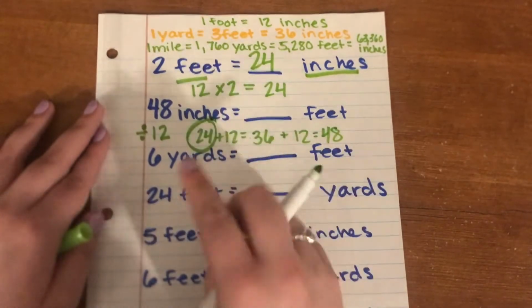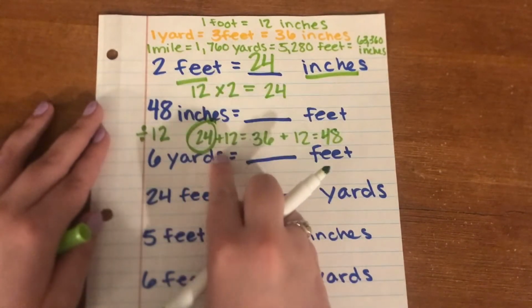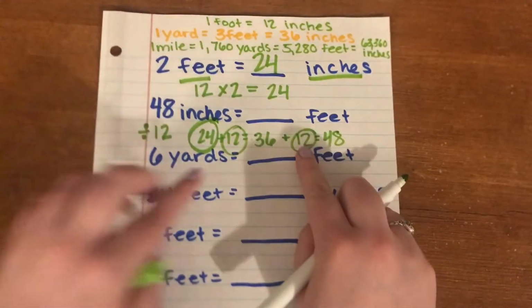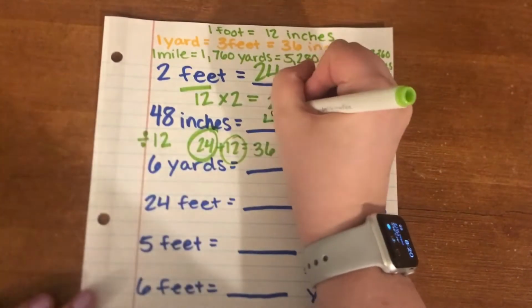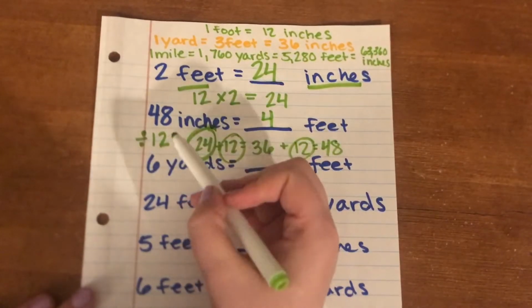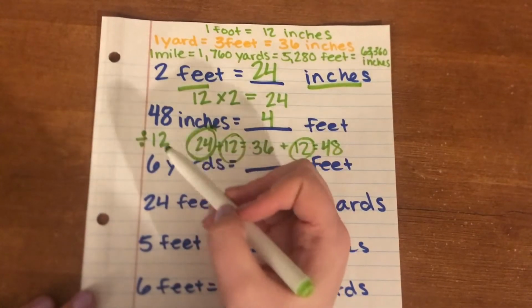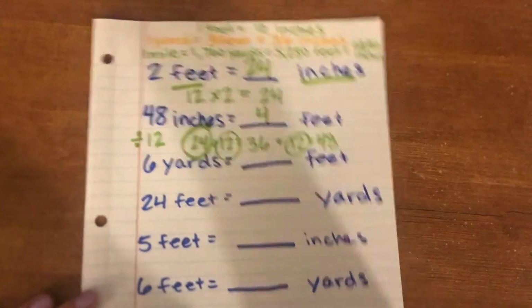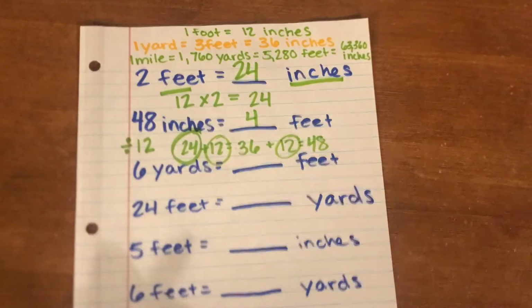So how many groups of 12? We know the 24 stood for 2, 3, 4 groups of 12. That means 4 feet fit into 48 inches. Okay, now I could have also just added up 12 4 times, which would be another strategy for me to get there.